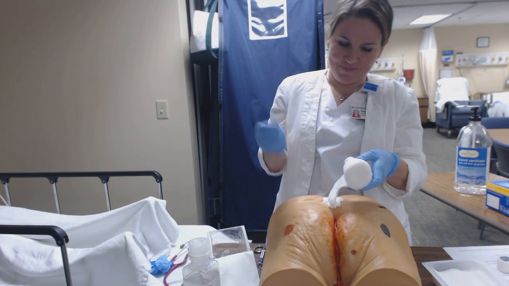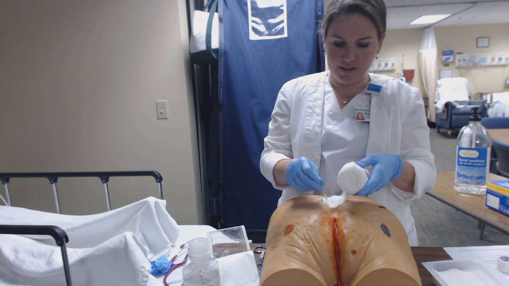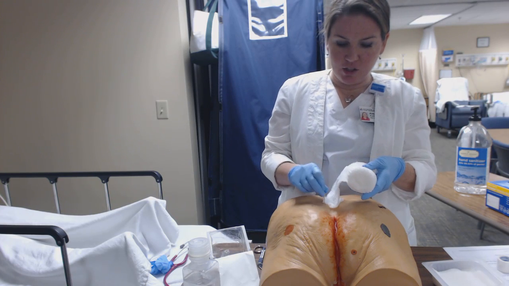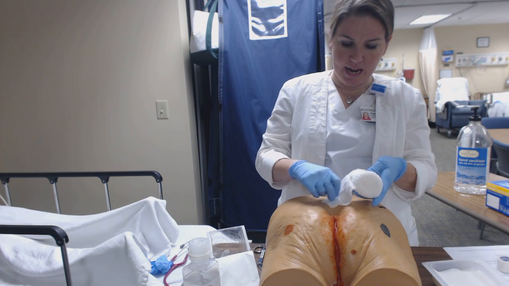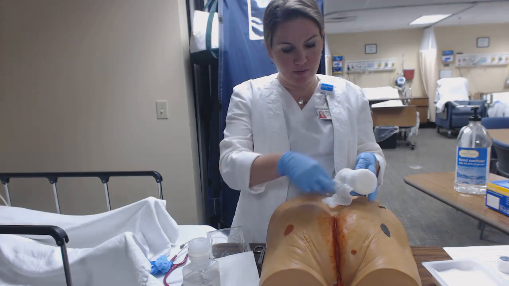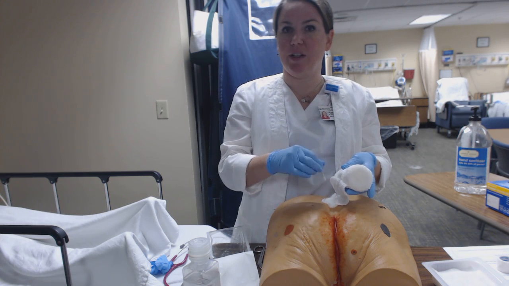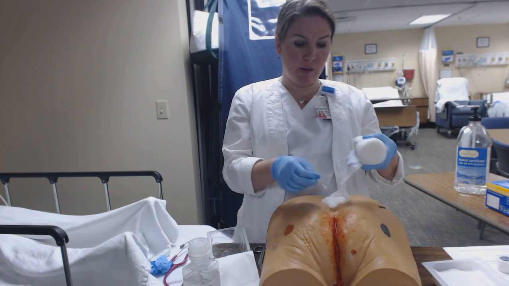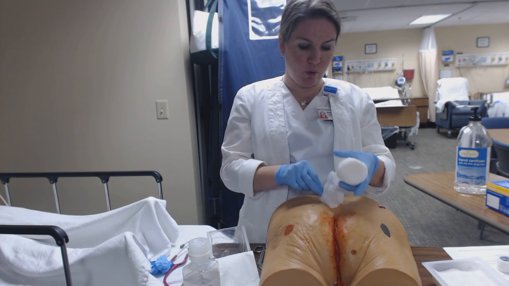What should you do, Miss Cammy, about the tunneling? So the tunneling you would pack as well. Oh, you have to go inside the tunnel? Yes. So this tunneling was not very deep, so I could kind of pack it in addition to doing this here. Sometimes you'll have significant tunneling where you may have to pack down in there quite a bit. But this is another reason it's important to have one complete piece so that you don't lose a piece of gauze in the wound bed anywhere.